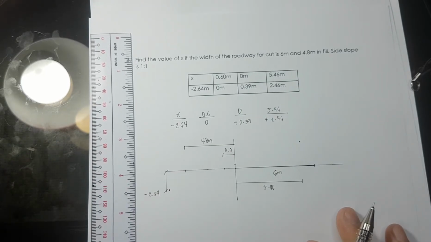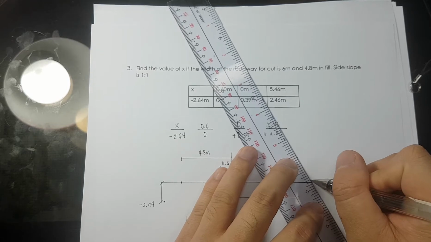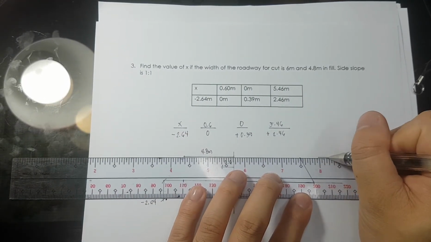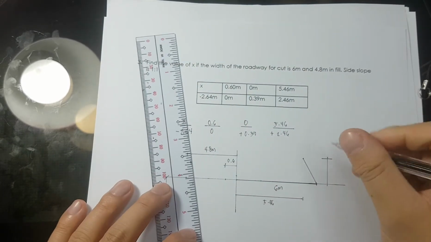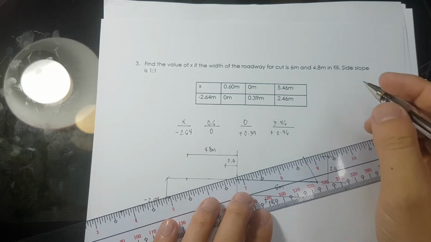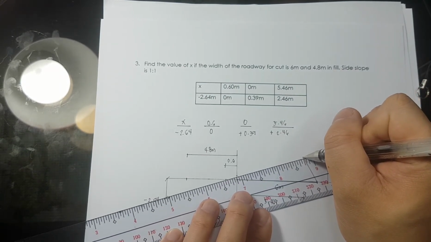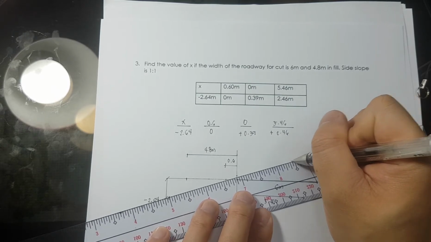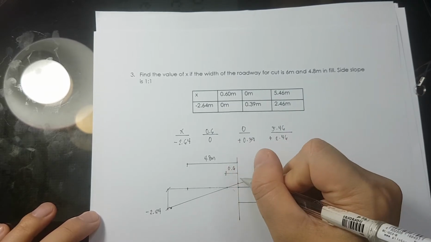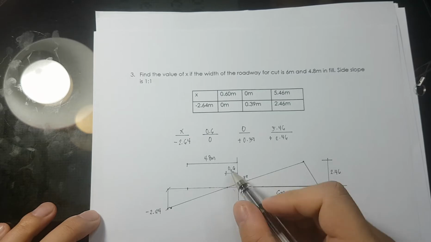Okay. So if we are to connect the dots, we have here at 6. Ang height nito is 2.46. Then pumunta tayo sa 0. Tapos 0.6. Okay. So this is 0.39 for the vertical. Then this is 0.6. Then ito.